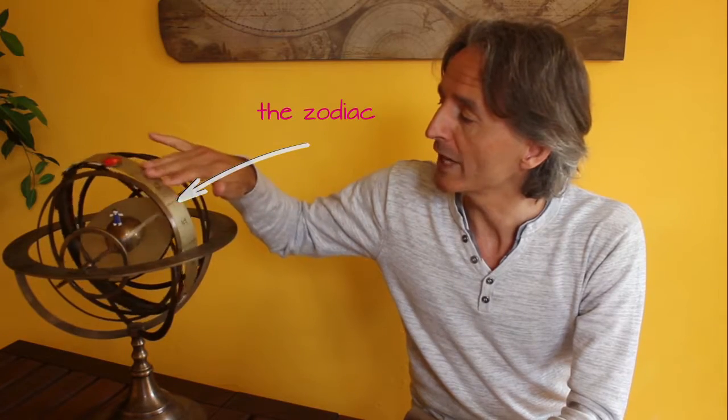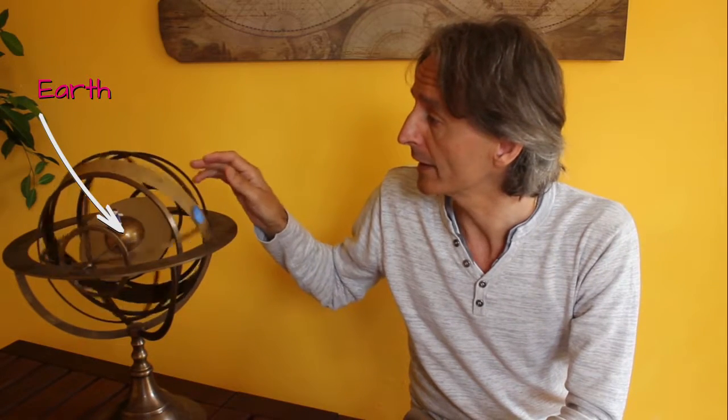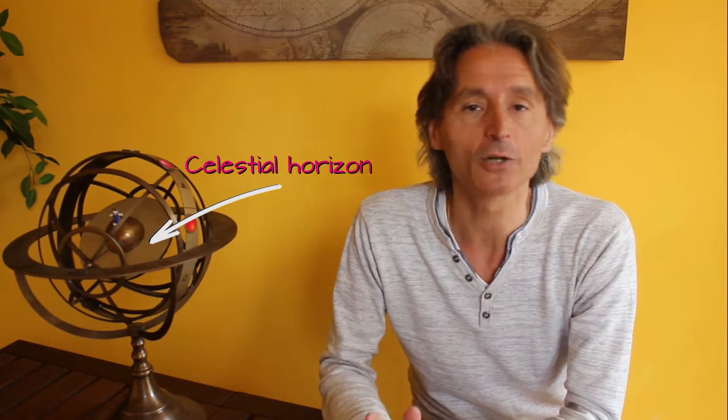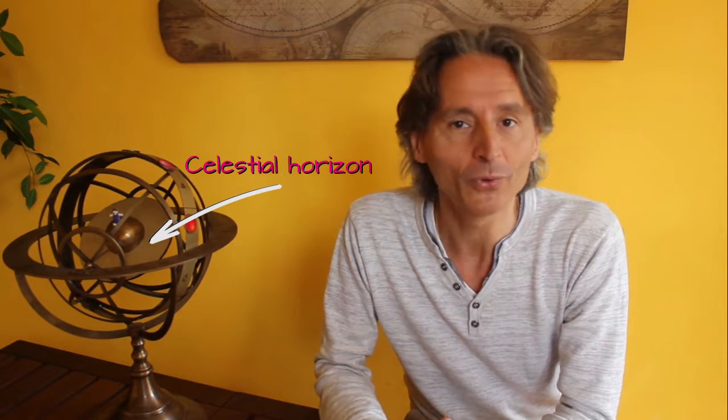So, of course, we're going to discover the zodiac. It's here, as you can see. You can see it's a very complex movement around the Earth. It's pretty complex to comprehend, which is why it's particularly interesting to have a representation in objects such as the armillary sphere. We've added planets. We'll also discover what is known as the celestial horizon, and we'll see that it's thanks to the celestial horizon that we can determine the ascendant.